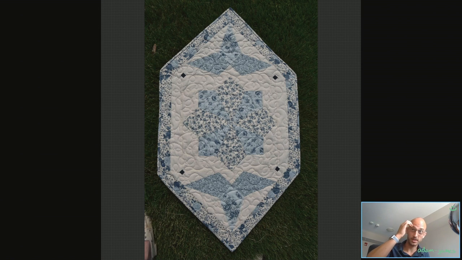So my mom is the one who designs these quilts and she produces them, and she sells these patterns, so I just help with the diagramming basically. And this is the particular quilt that's being patterned at the moment.